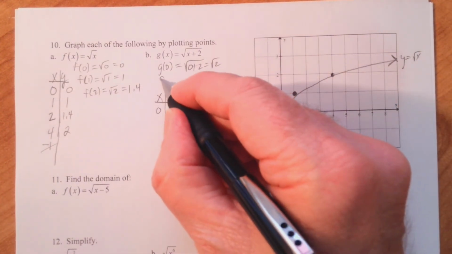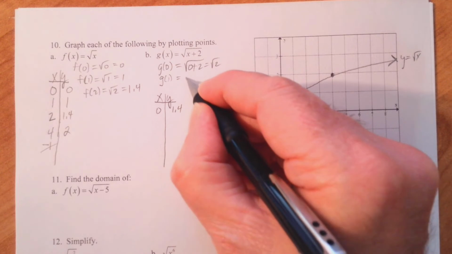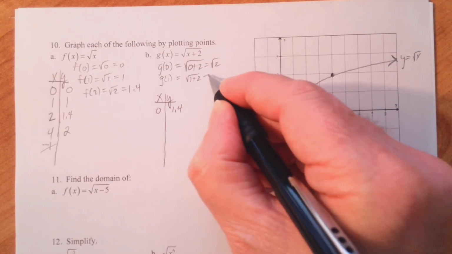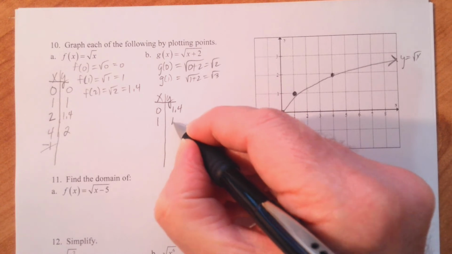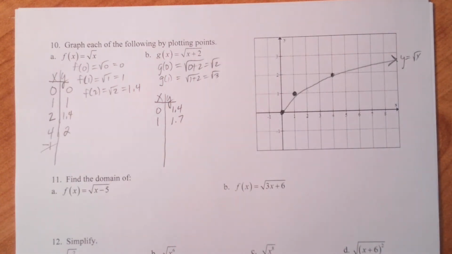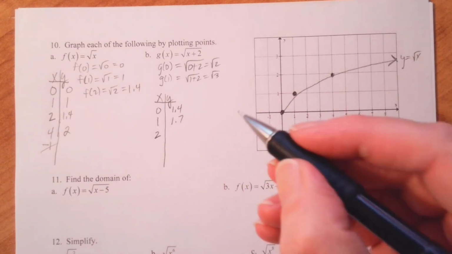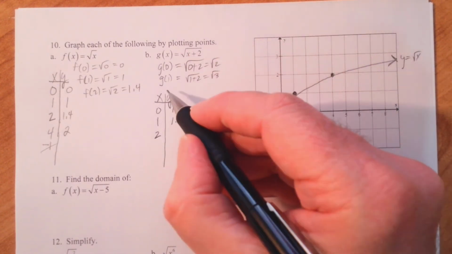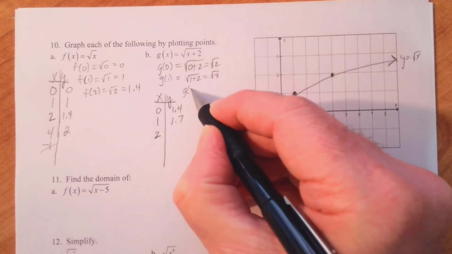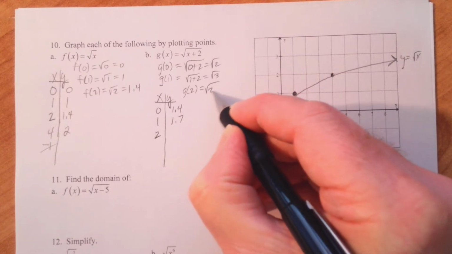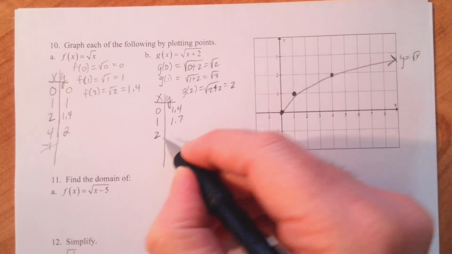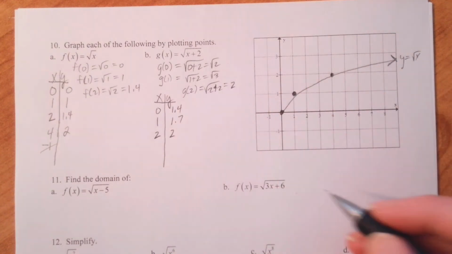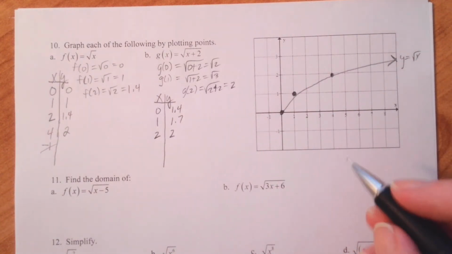Let's go ahead and plug in 1. We get the square root of 1 plus 2, which is the square root of 3. So when we plug in 1, it's about 1.7. Well, let's keep on going. How about if we put a 2 in there? G of 2 is the square root of 2 plus 2. And so that's square root of 4, which is 2. So 2, 2 is on the graph.